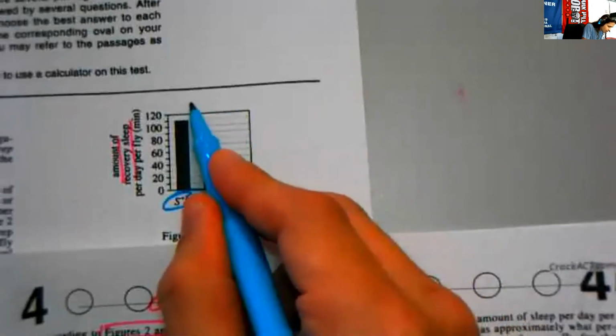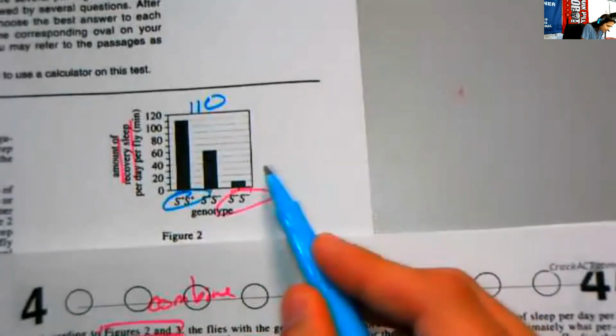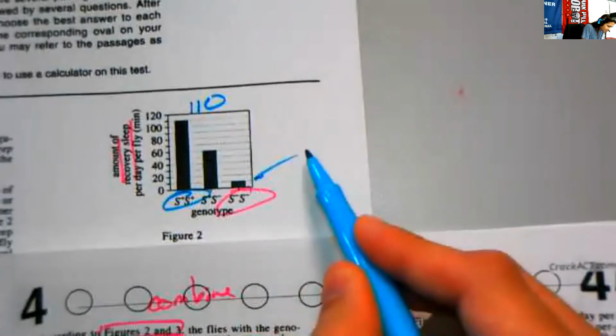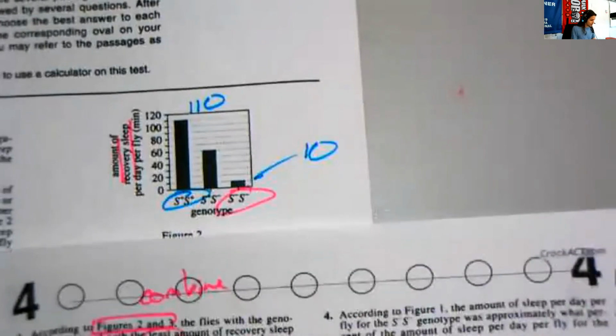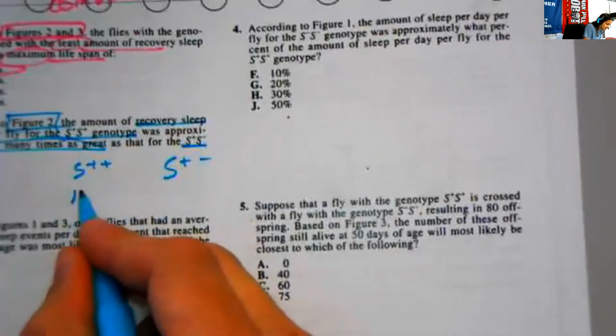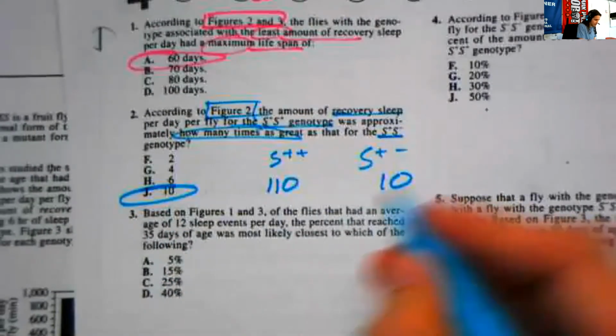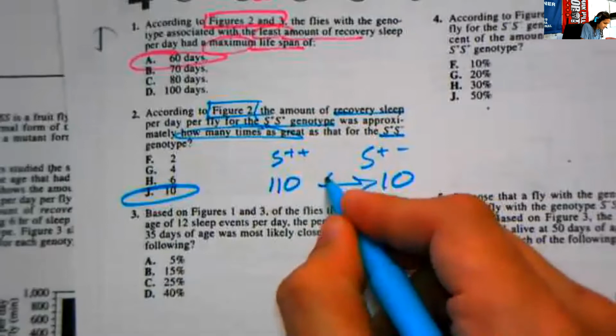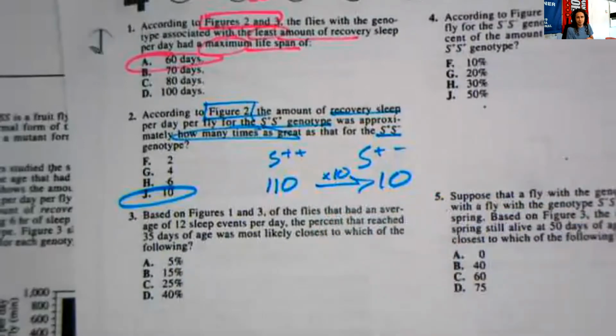Recovery sleep, let's look at those two. Recovery sleep for the pluses was about 110. Recovery sleep for the minuses looks to be about 10. So we're saying, how does 110 compare to 10? Well, it's about 10 times as great. How do I get from this to that? I might really multiply by 11, but 11 isn't an option, so I pick 10.